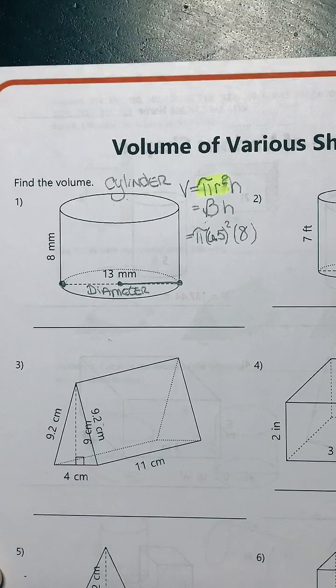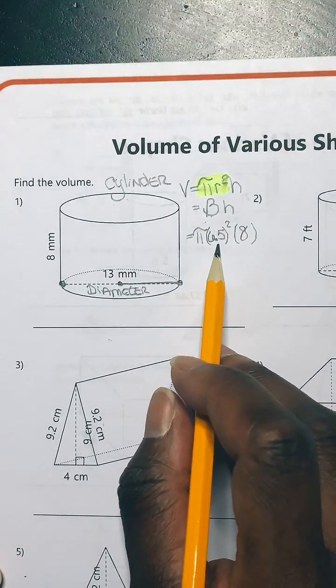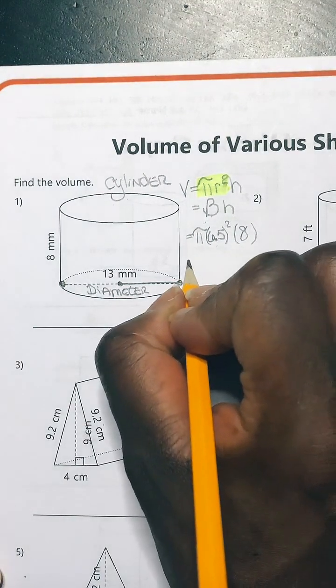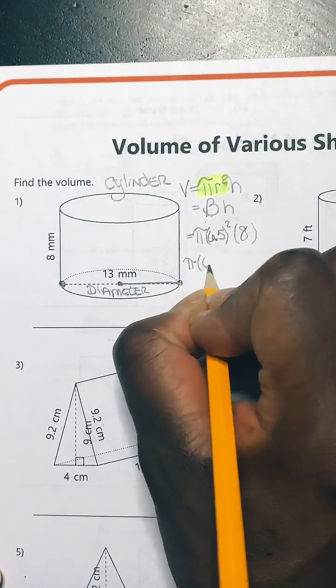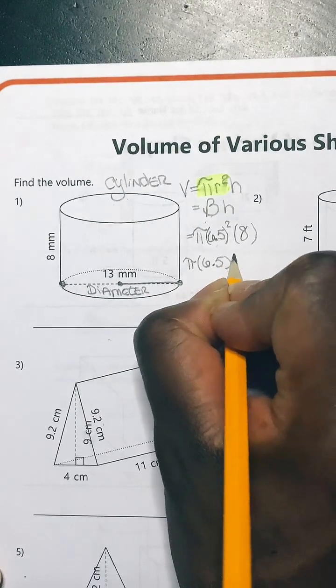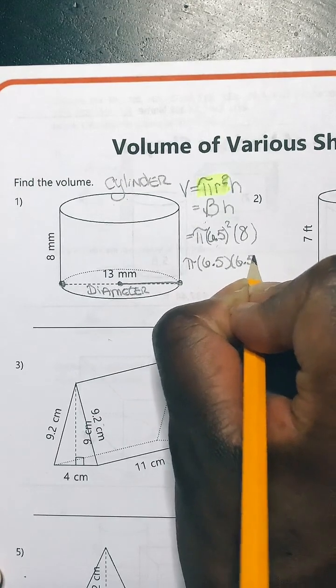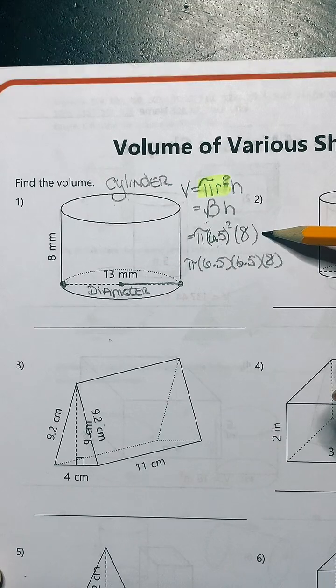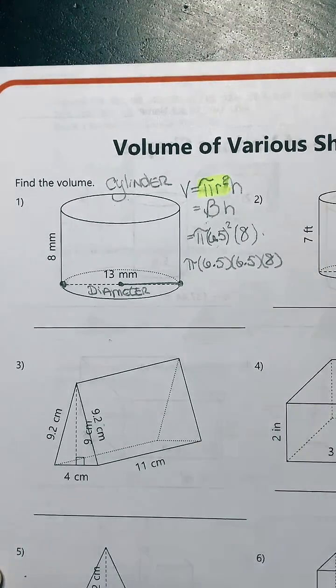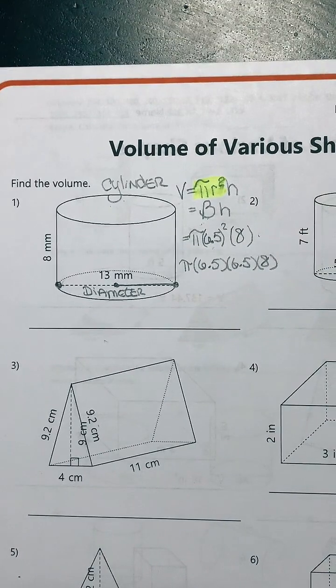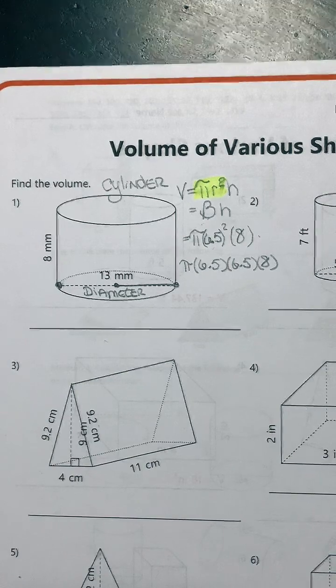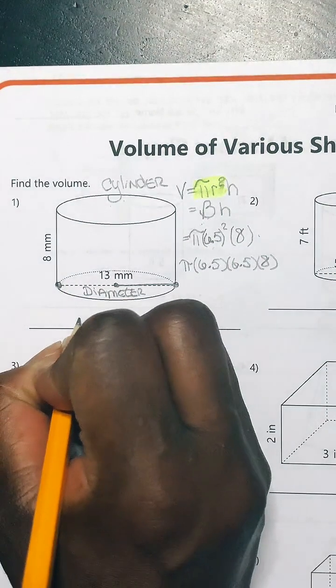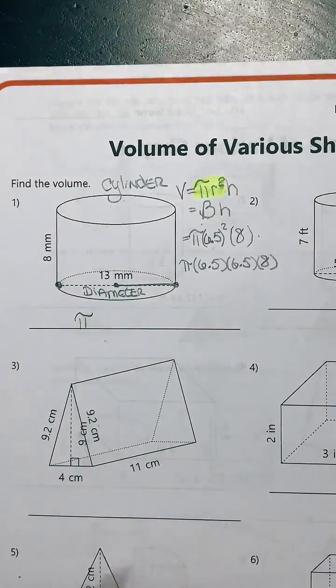So this means I need to multiply 6.5 times 6.5 times 8. That's what this is saying, since I've got my pi. If you leave it in terms of pi, what do you get? So something pi. What will be that number?